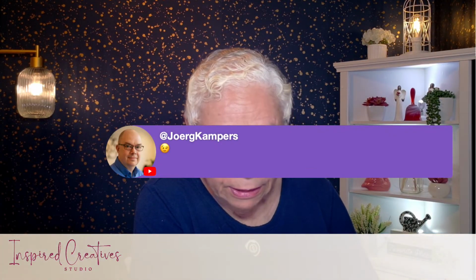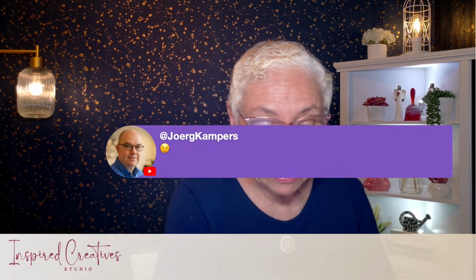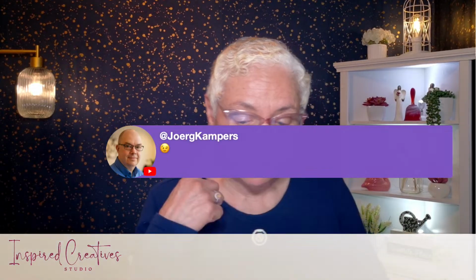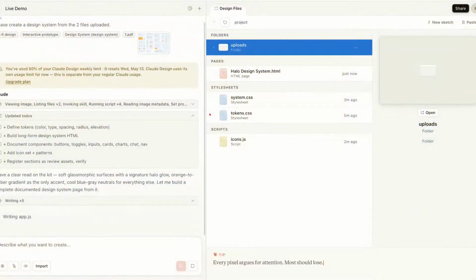But Claude is still doing its thing, and it's not stuck. Writing a Halo dashboard in full. Okie dokie, we don't know what that is. If you read what they're doing, you're going to start learning. Claude just keeps telling you exactly what it's doing. Right now it's saying define tokens, the color, build long.